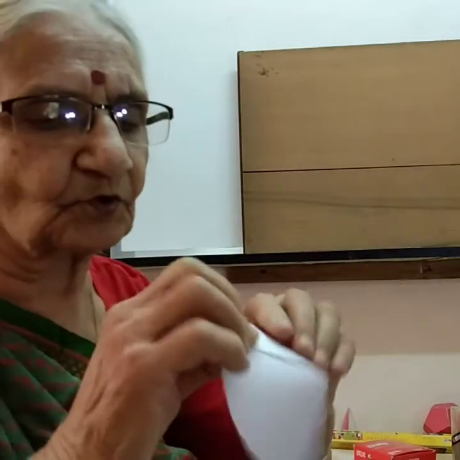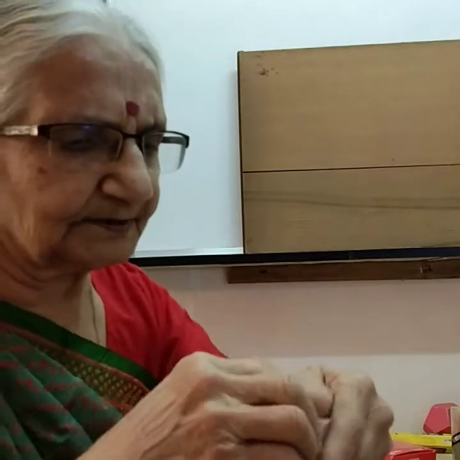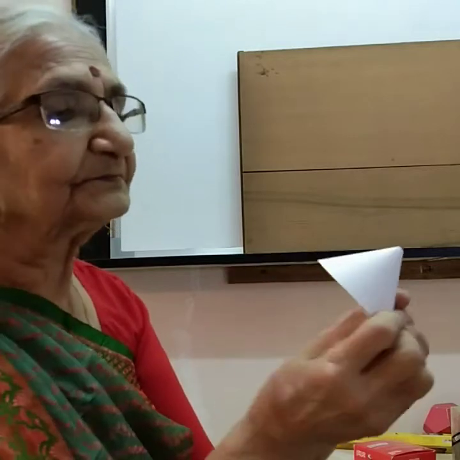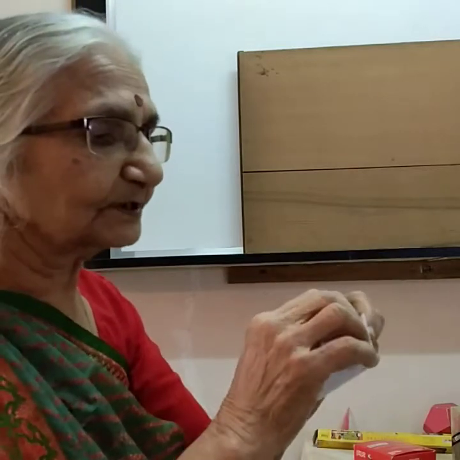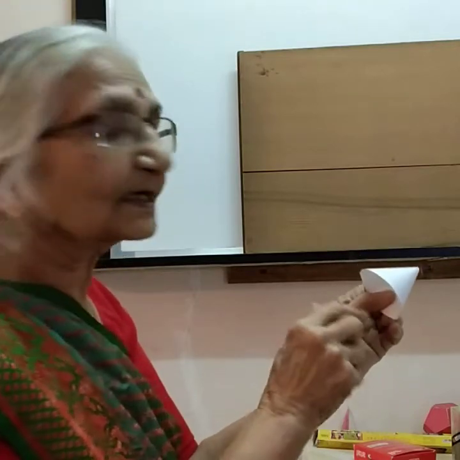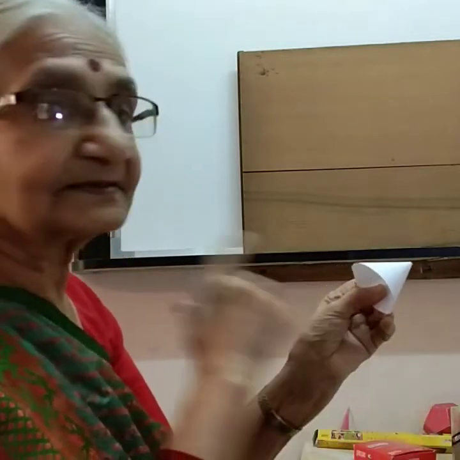Now I have taken the radius very small, so it looks like a very flat cone. You can make it narrower by taking it like this. You can make it still narrower like this. And now the circle in the cylinder as well as in this.